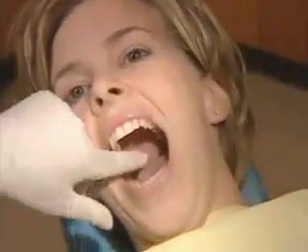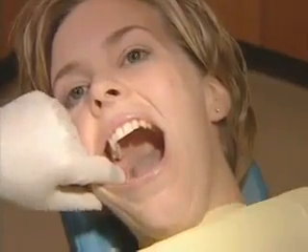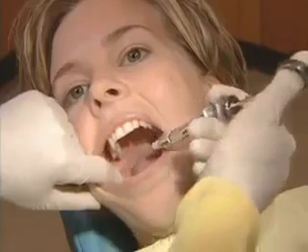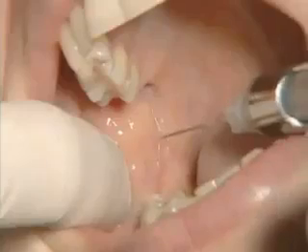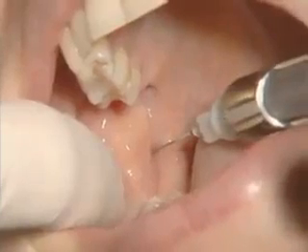After palpating the landmarks, you will be inserting the needle into the pterygotemporal depression. The needle is brought in from the contralateral side, and insertion point is directly there, and advance slowly until you go 25 millimeters.